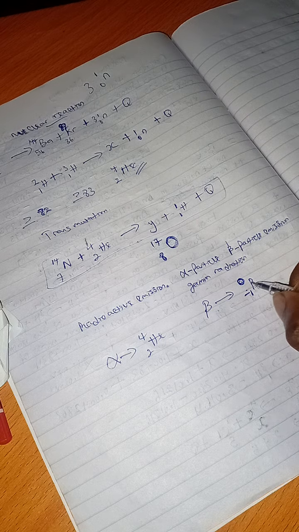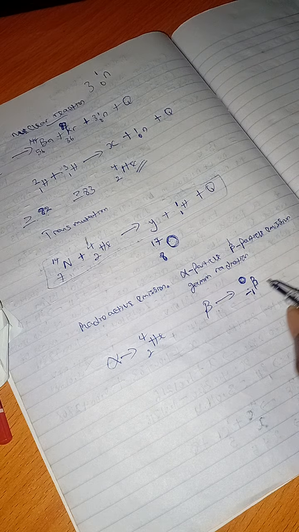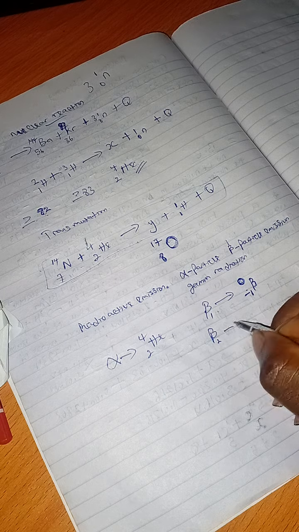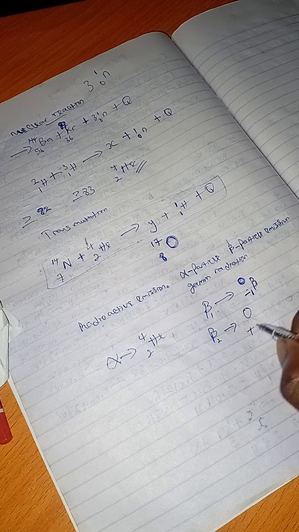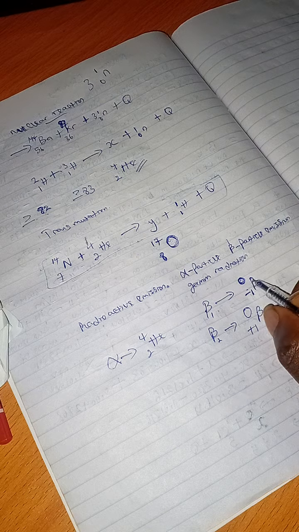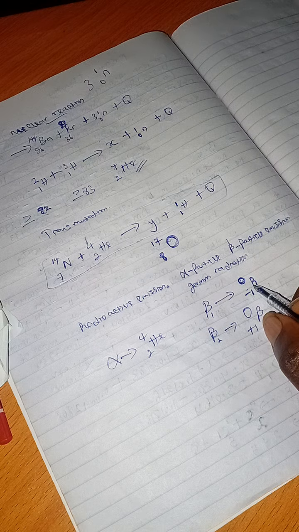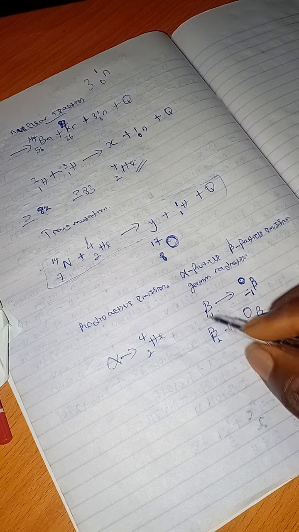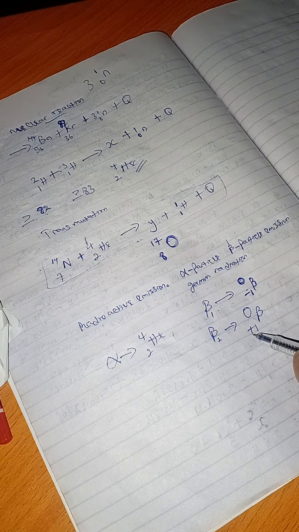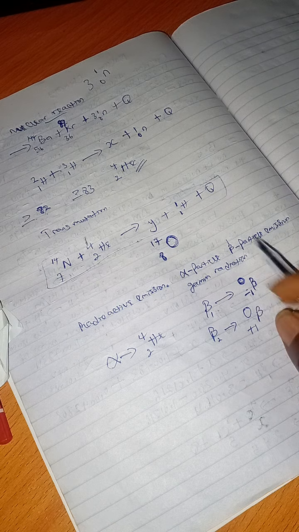One beta particle is in 2. Let's call this beta 1 and beta 2; the other can also emit 0, +1. This is the second beta particle. This one is the positron, this one is the electron. Are we together? Beta particle emission has 2 types: the one with -1 charge and the one with +1 charge, but both have 0 mass.